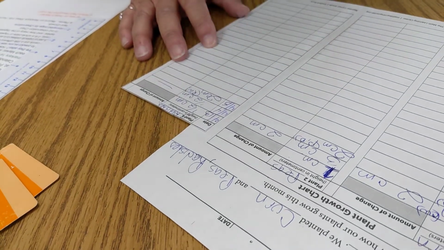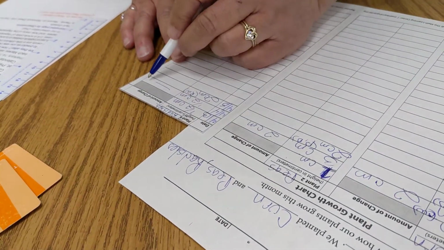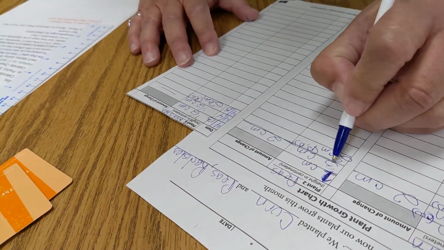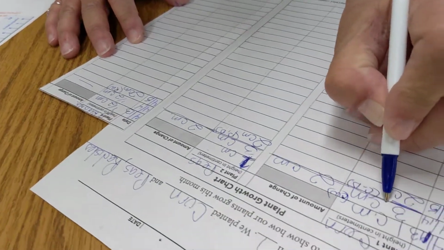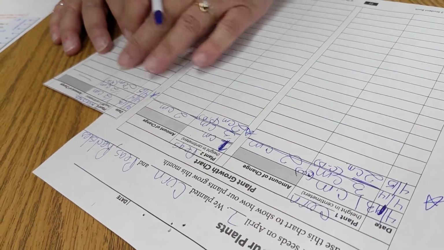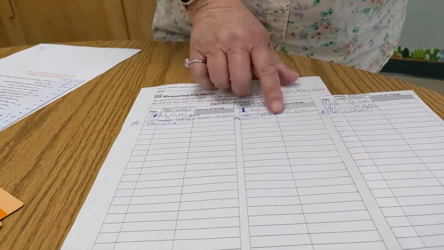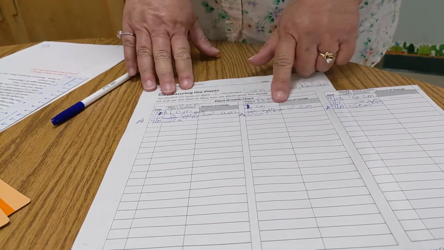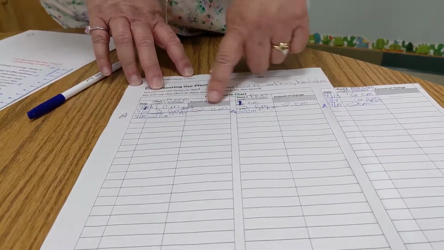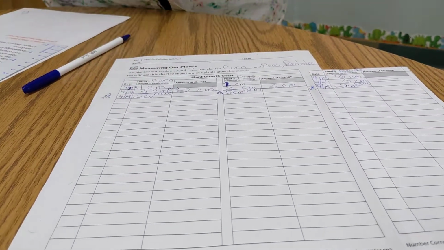Okay, you guys, I'm not going to do the change because I think that these were different seedlings than our start right here. So this is a whole new set of recordings. I'm still going to leave these up on our wall, but we're going to start a new set of recordings starting today. Okay, you guys, that's all we had to do today.